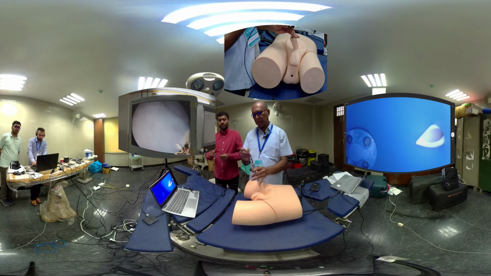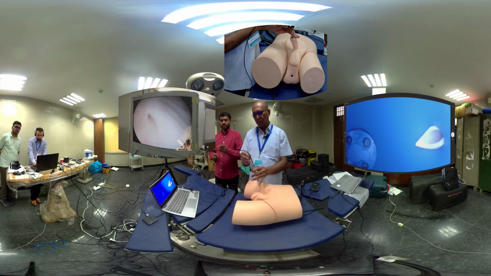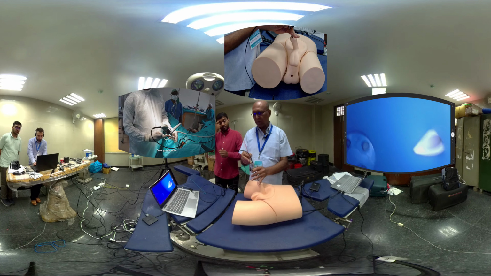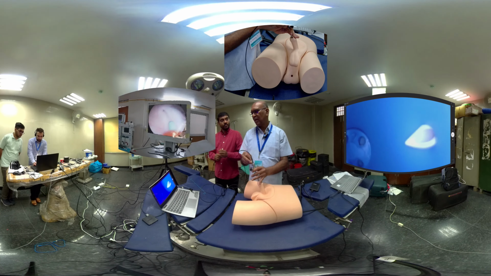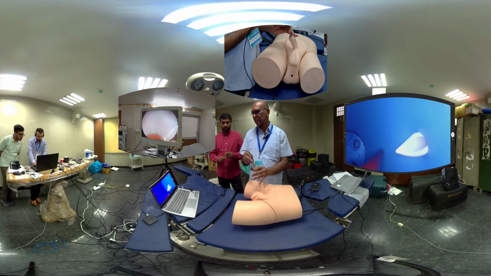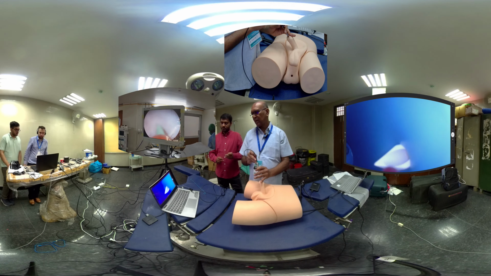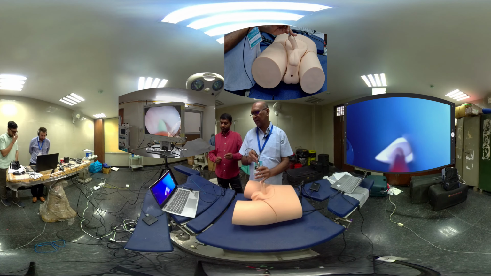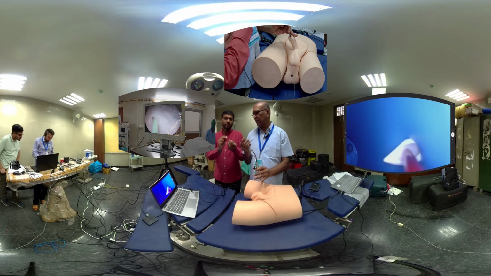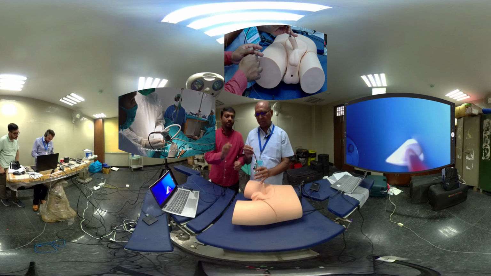So what we do is first pass the pusher. This is what is used for pushing the stent inside over the guide wire. Once you pass that, keep the pusher near the ureteric orifice. Then you pass the floppy end inside.